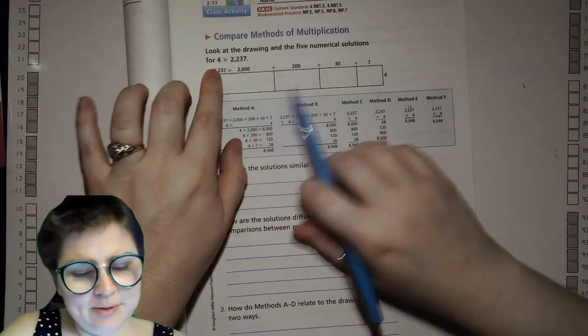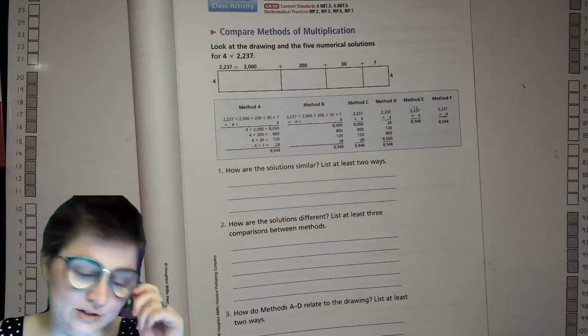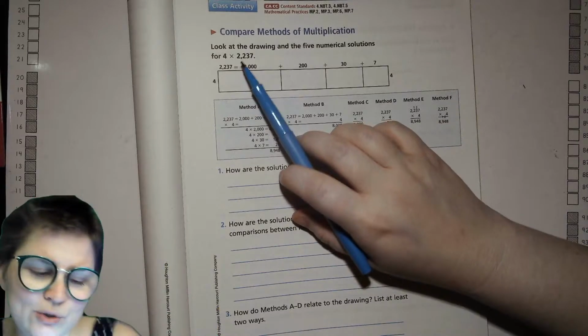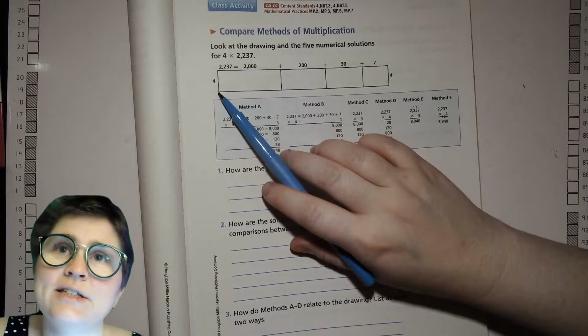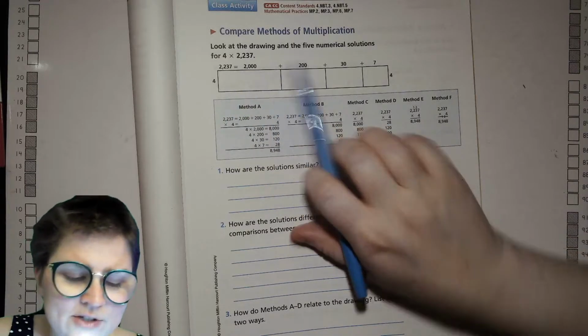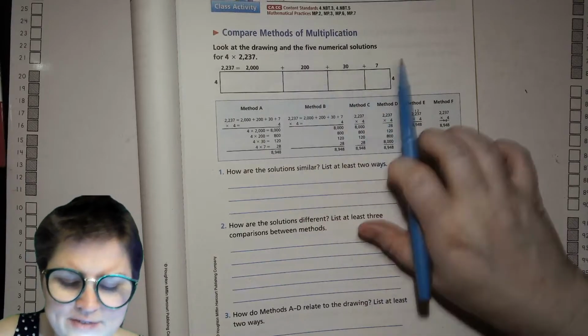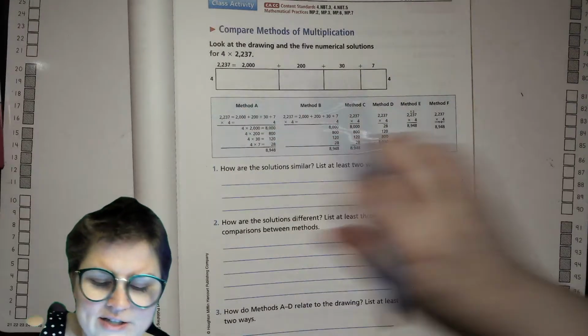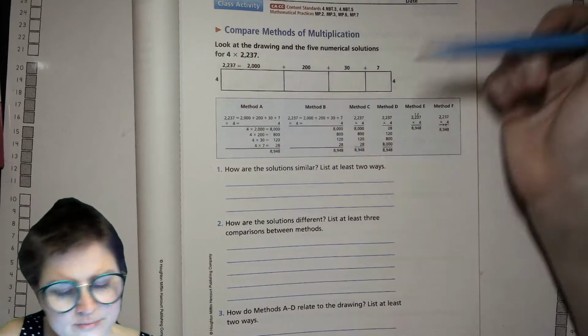So here we're multiplying. It says, look at the drawing and the 5 numerical solutions for 4 times 2,237. So we have 4 on this side, and then 2,200, oh, did I say 47? I meant 37, which altogether is just the expanded form of 2,237.